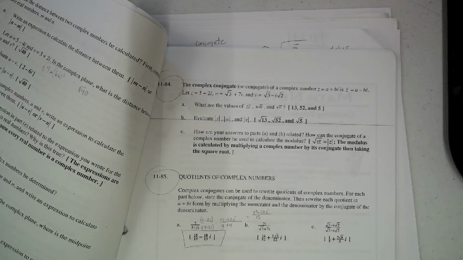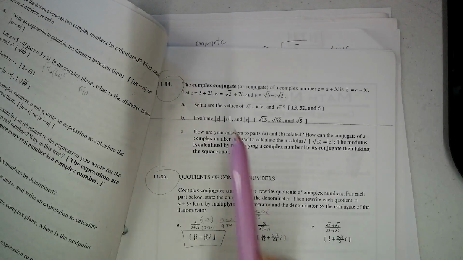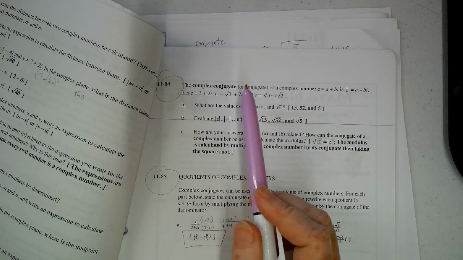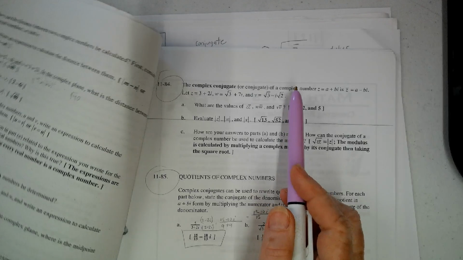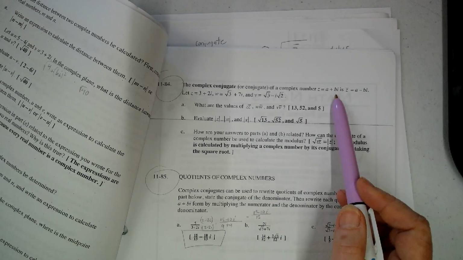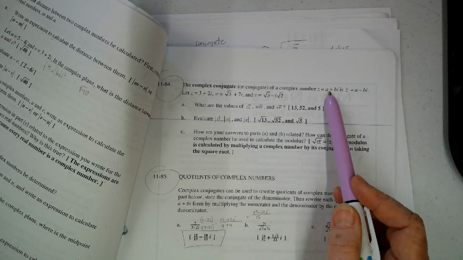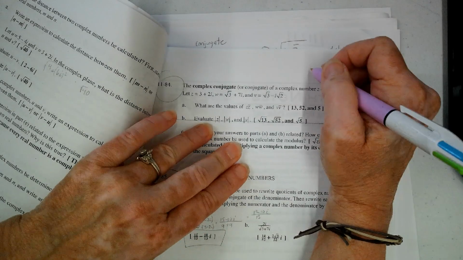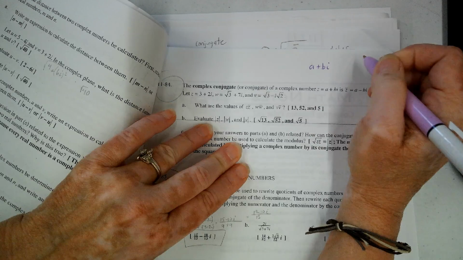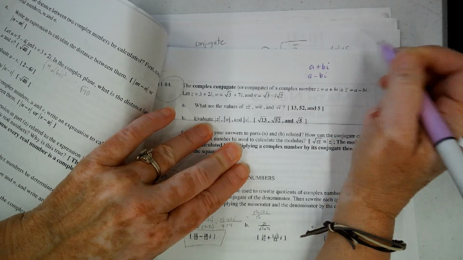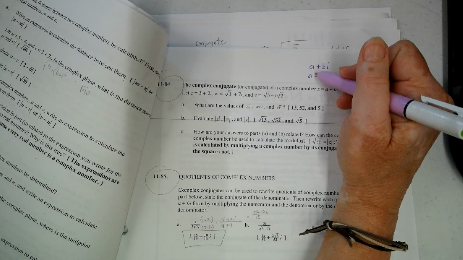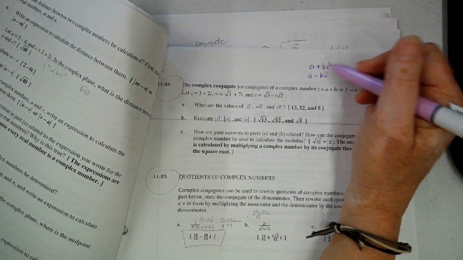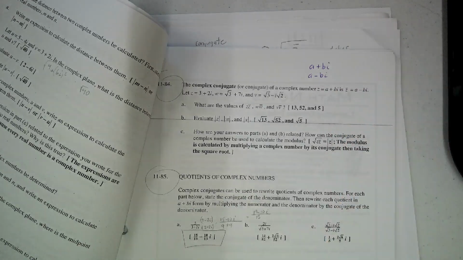Here's a pre-calc lecture part 2 for 11.2.1, and this is problem number 11-84. We're learning about conjugates, which I hope you already know about. The conjugate of a plus bi would just be a minus bi. It's just the two terms, but with the opposite sign in between them.